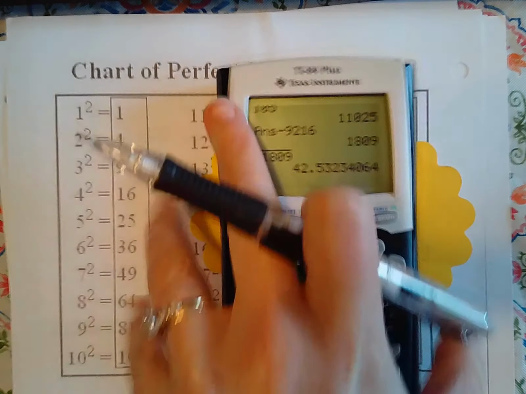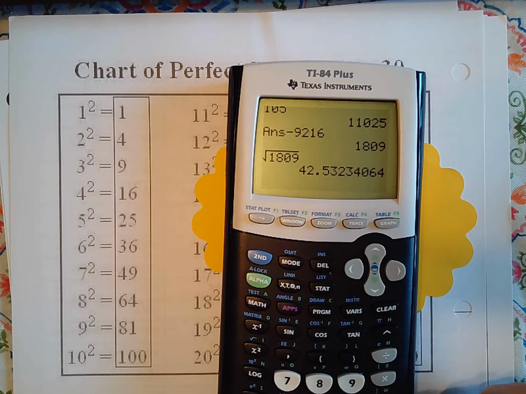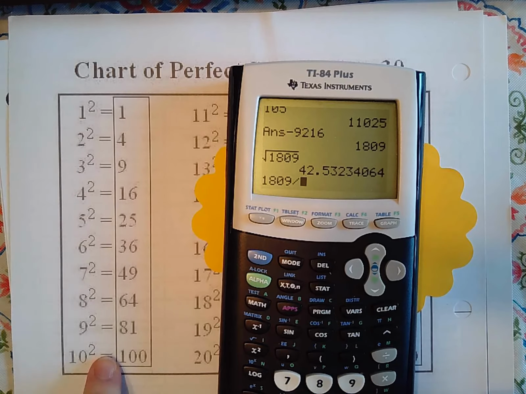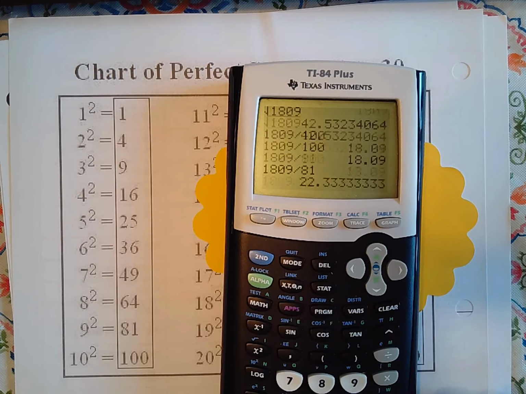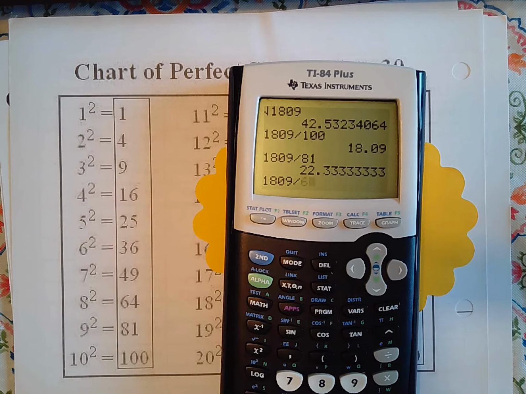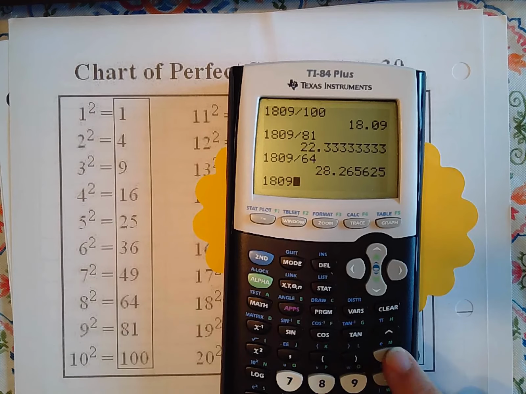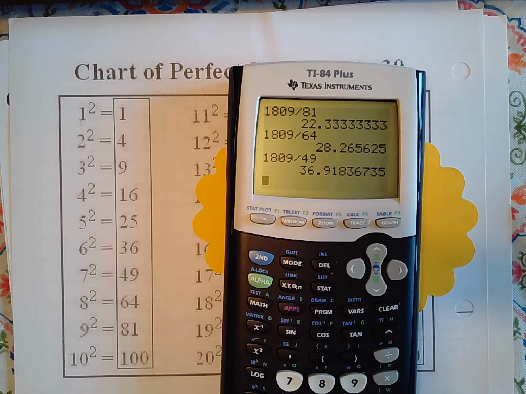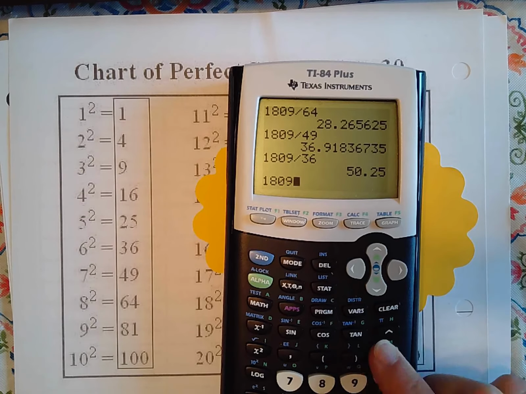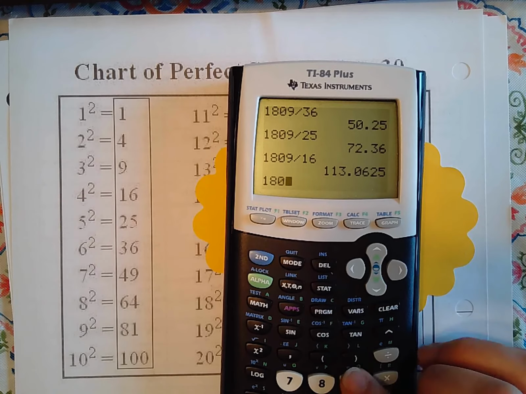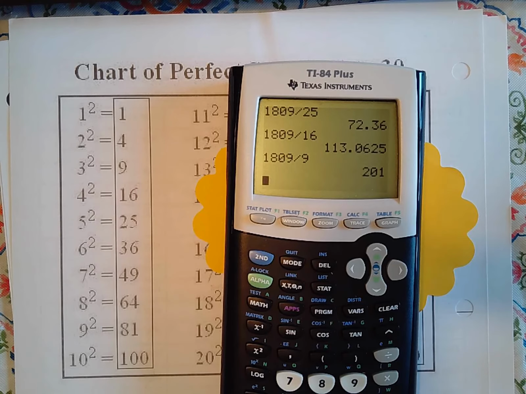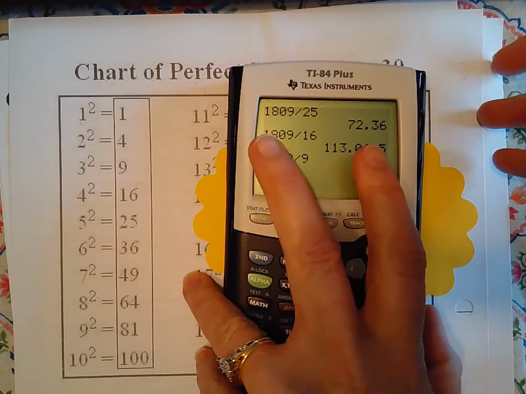Okay, so here, he just eliminated 1,000 options for you. So we're going to do 1809 divided by 100. No. 1809 divided by 81. No. 1809 divided by 64. Boo. 1809 divided by 49. Boo. 1809 divided by 36. Boo. 1809 divided by 25. Boo. 1809 divided by 16. Boo. 1809 divided by 9. Ding, ding, ding, ding. 9 times 201.